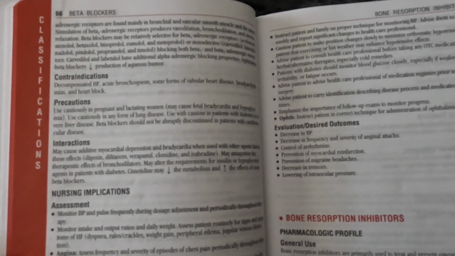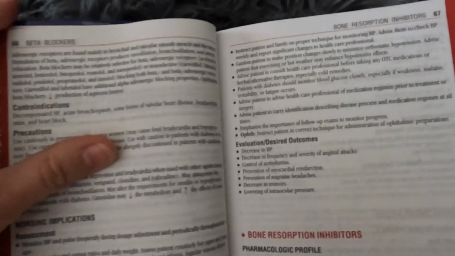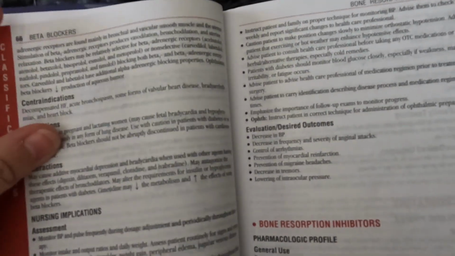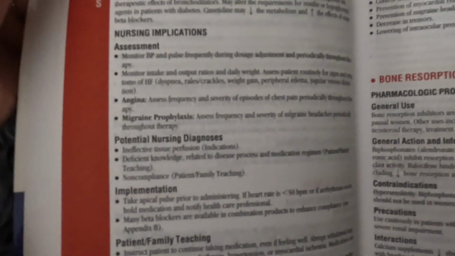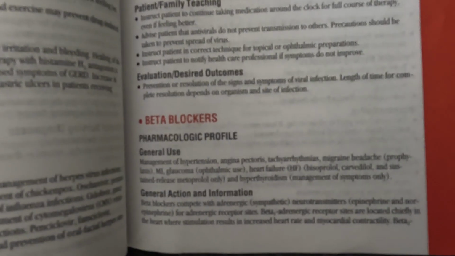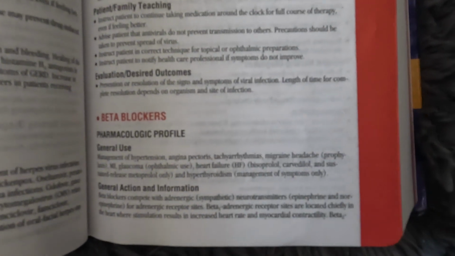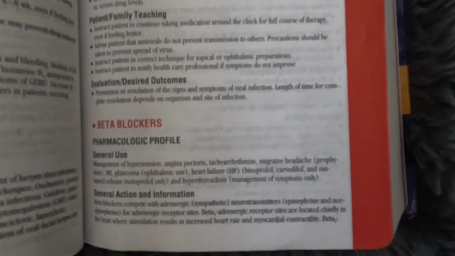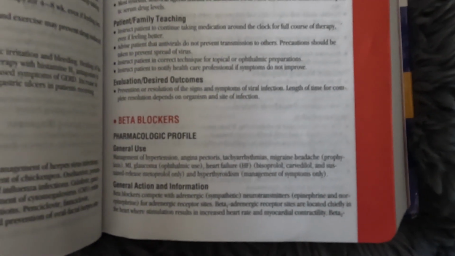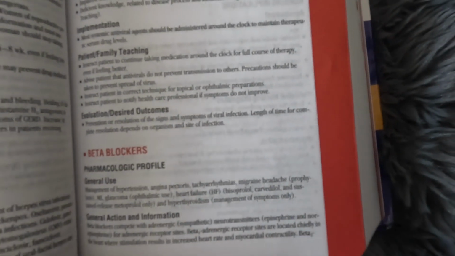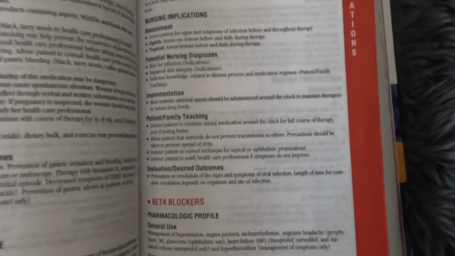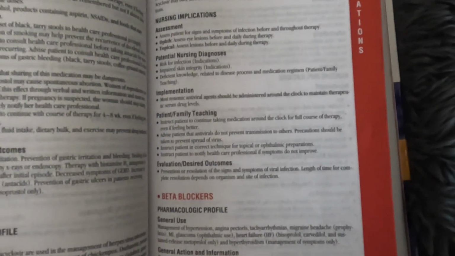And then over here, as I mentioned, learning the classifications is super important. So like here you've got beta blockers, you've got the nursing implications, nursing assessment, contraindications, and it goes over the action as a drug class. So then you can go back to the quick sheet of drug classes that I've linked in the description box and use that and learn each classification if you use this book and the quick cheat sheet together. So yeah, that is the Davis Drug Guide. Like I said, I highly recommend it.